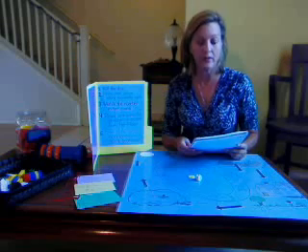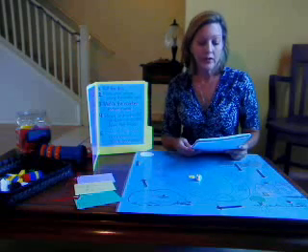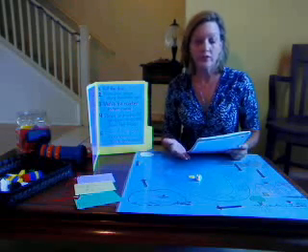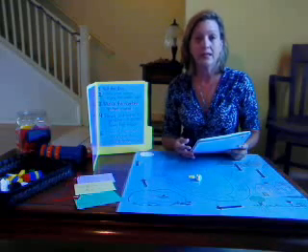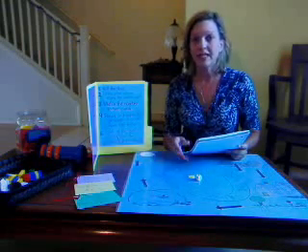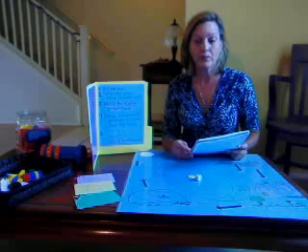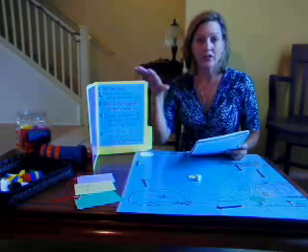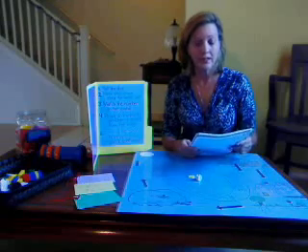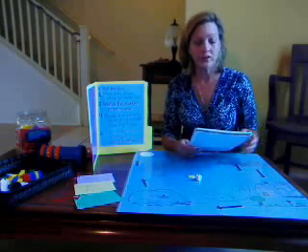It is a TEKS for second grade that they learn about the water cycle. You can integrate into this unit language arts, social studies, math, science. It can go many different directions. In this particular assignment, I'm just going to show the math portion with some differentiation of instruction.